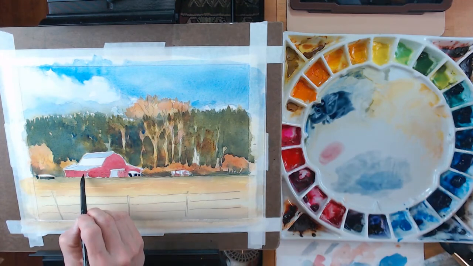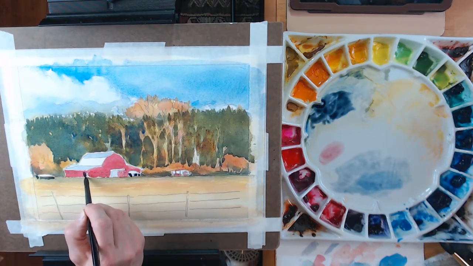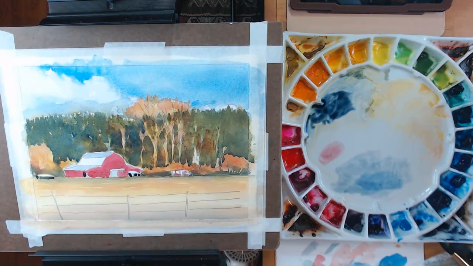Oh yeah. The barn is dry enough at this point that I can go and put that darkness on that door on the side. I'm going to let this dry for a second.